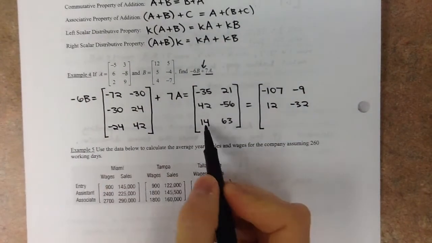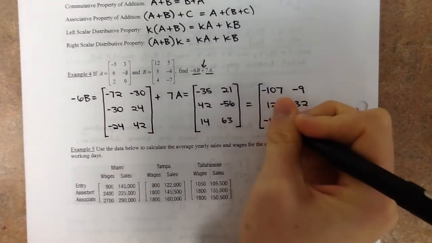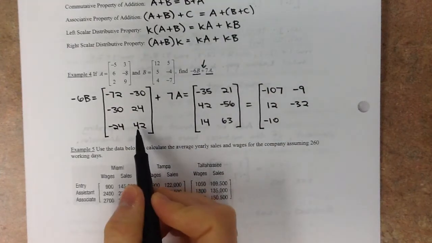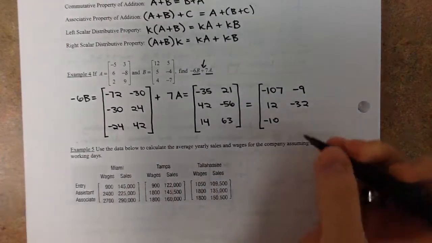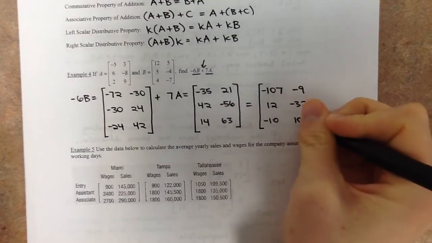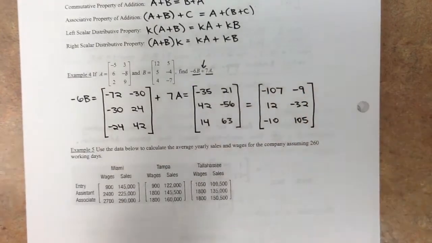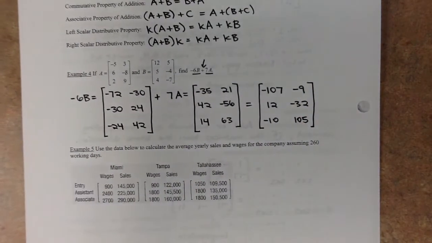Negative 24 and a positive 14 gives me a negative 10. And a positive 42 and a positive 63 gives me a positive 105. So that new matrix is my final answer right here.